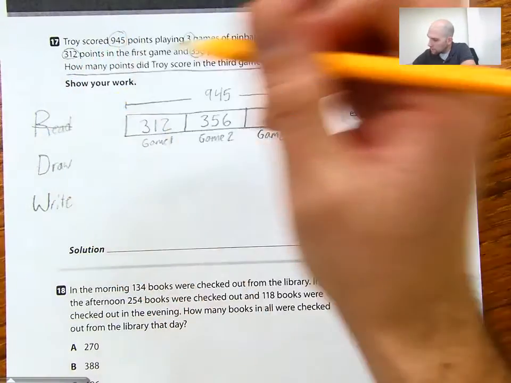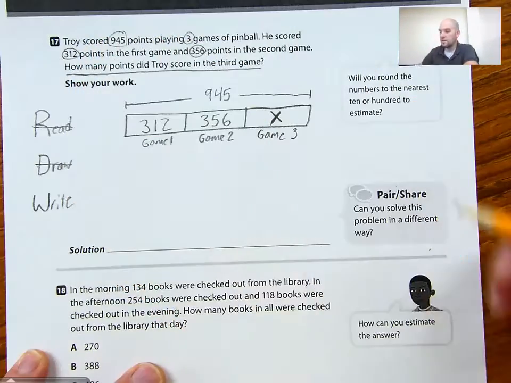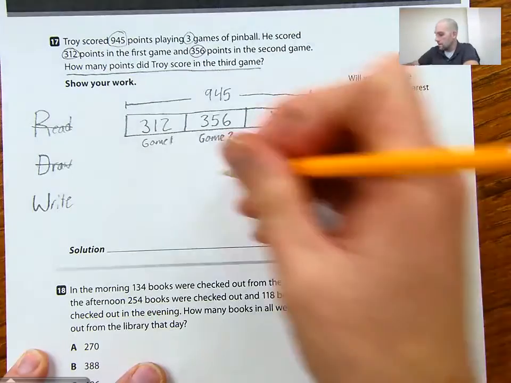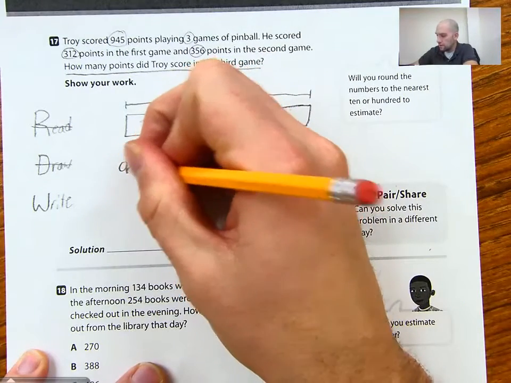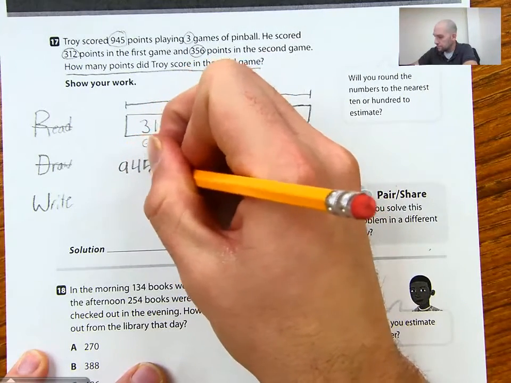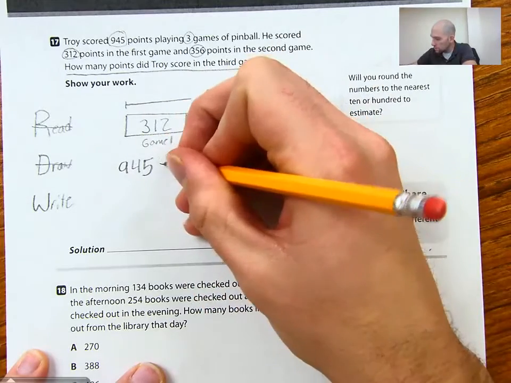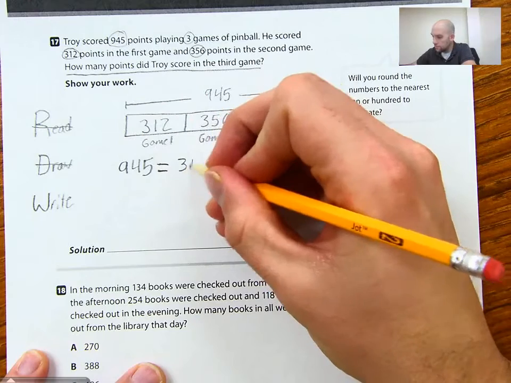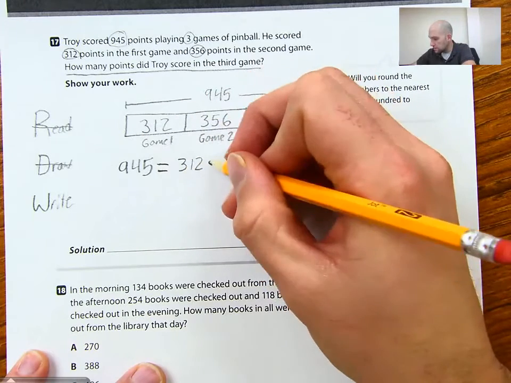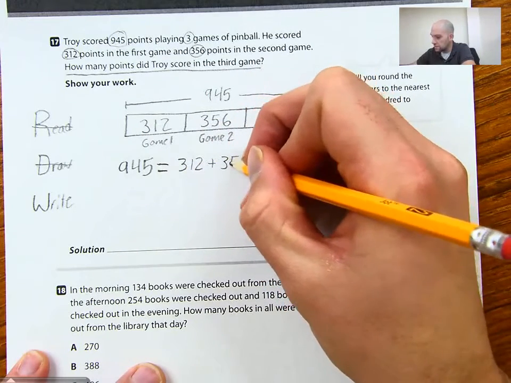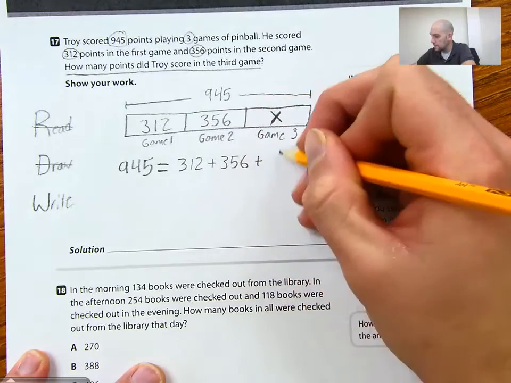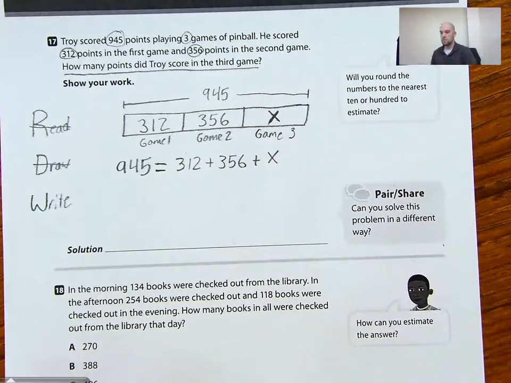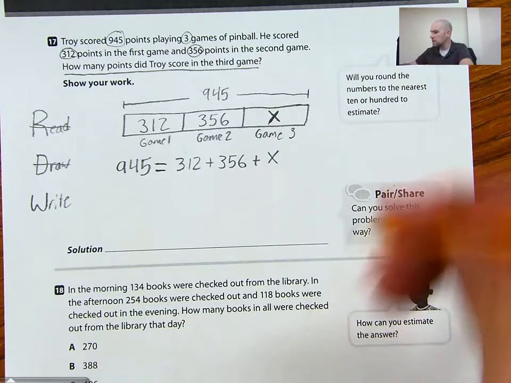So my drawing part's done, but I need to do an equation here. I'm going to start with my total, 945 equals 312 plus 356 plus X. So I know I can add those 2 numbers together first. So let's start by doing that.